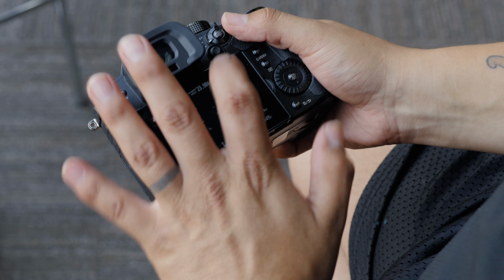And the nice thing about the auto setting is that with this wheel, you can just go up and down, and you can fix last minute modifications before you hit record and before you start rolling. So that's pretty much what happens with the screen here.